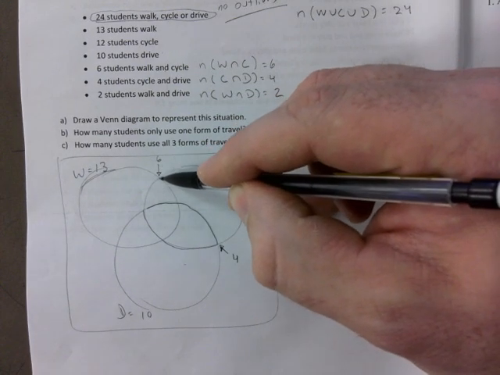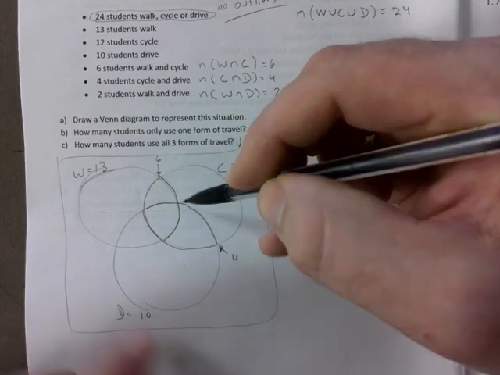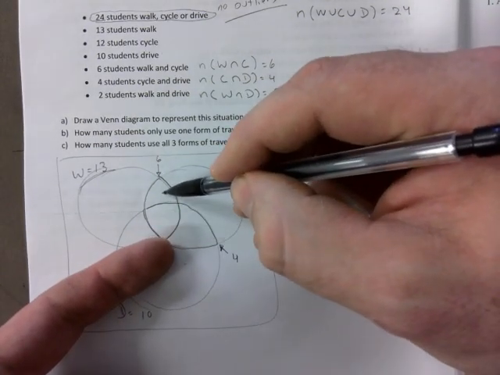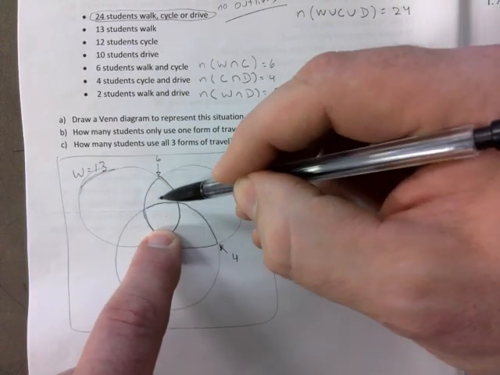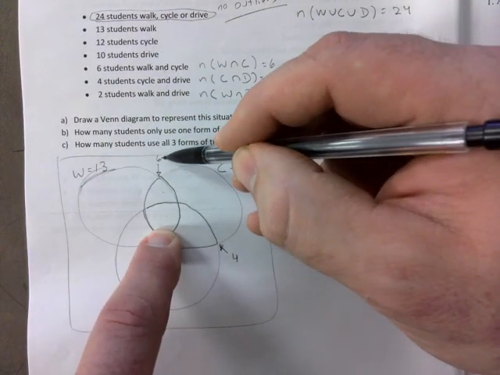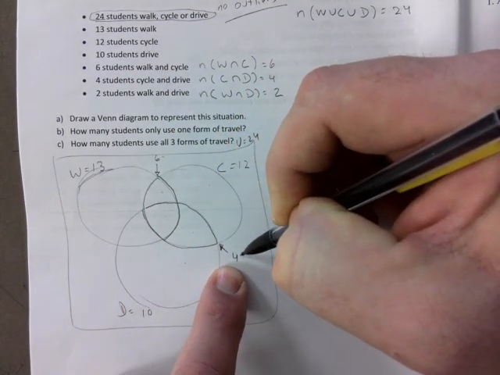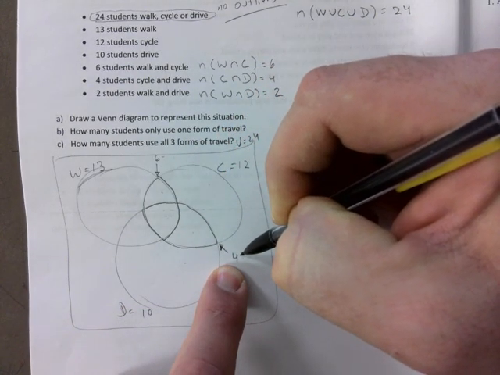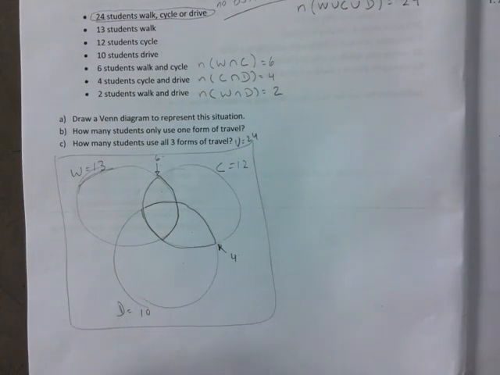The 6 is talking about this entire section here. So you can tell that there are two subsections in this intersection. It's basically saying this number and that number combined give you 6. This number and that number combined give 4. Okay, so don't be too quick to put that 4 in here, for example, because then you'll be off.